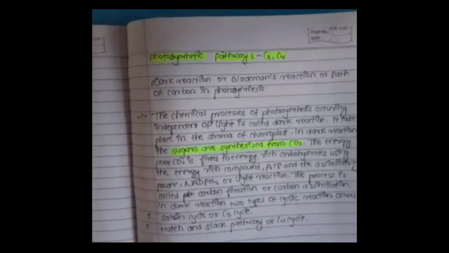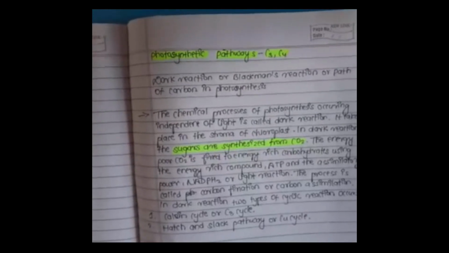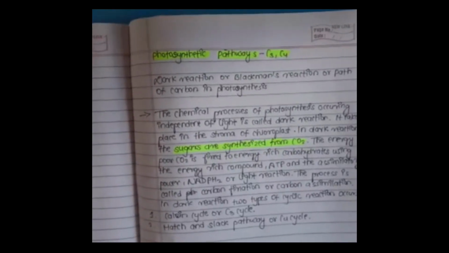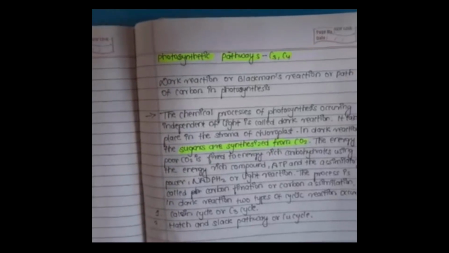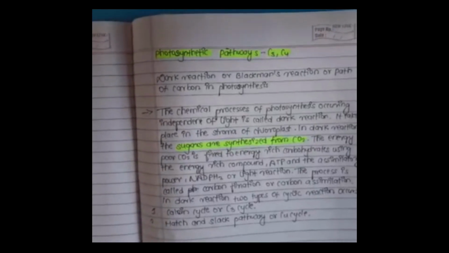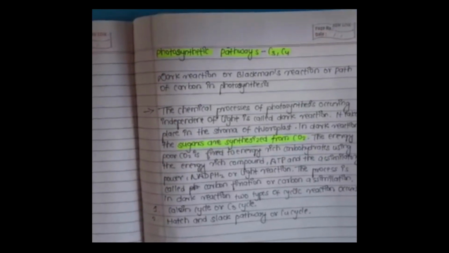It takes place in the stroma of chloroplast. In dark reaction, the sugars are synthesized from CO2. The energy for CO2 is fixed to energy-rich carbohydrates using the energy-rich compound ATP and the assimilatory power NADPH2 of light reaction. अनि हामीले चाहिँ यसलाई कार्बन फिक्सेसन अथवा कार्बन एसिमिलेसन भनिन्छ.